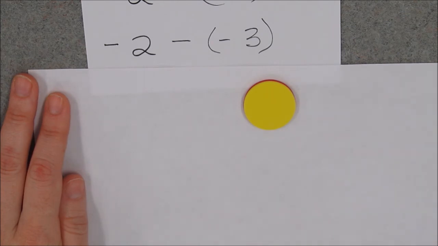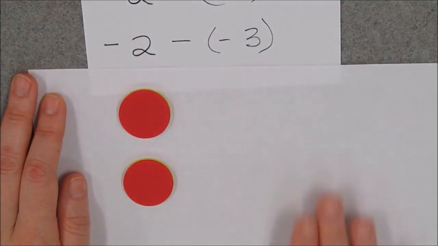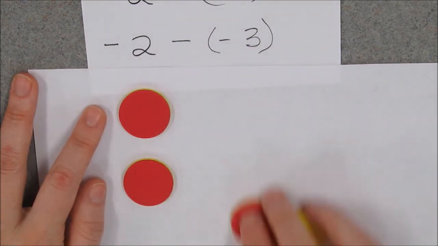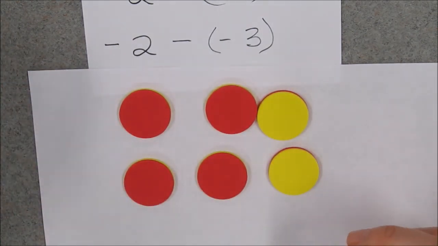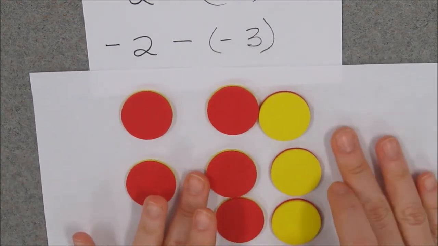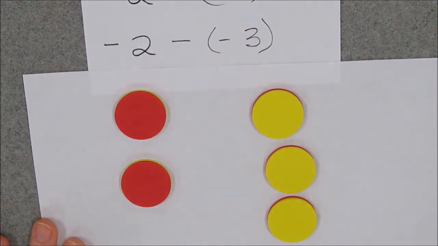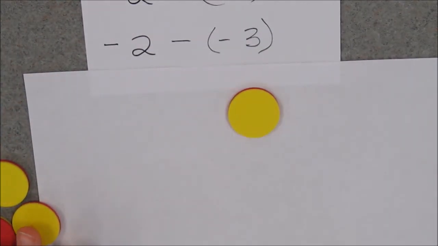Here's an alternate way for this one as well. I start with my 2 negatives. I need 3 negatives to take away. I don't have 3, so I'm going to add 3 0 pairs. 1, 2, 3. 3 0 pairs. I'm going to remove my 3 negatives and then cancel any 0 pairs that I may have remaining. I have 2 0 pairs remaining, and that leaves me with 1 positive.